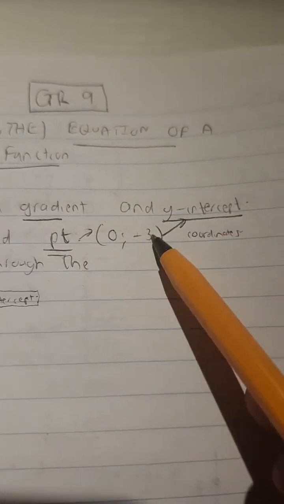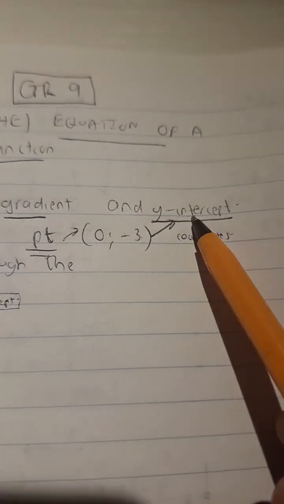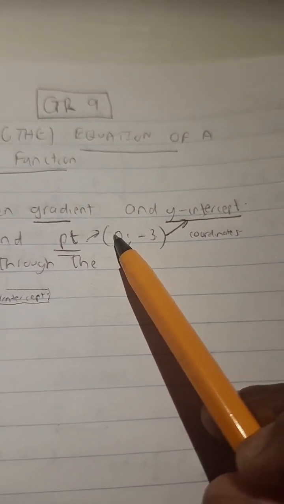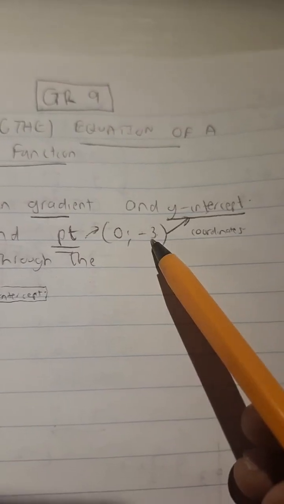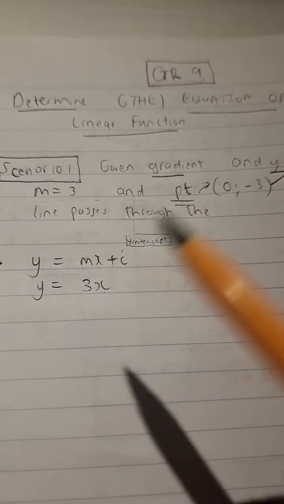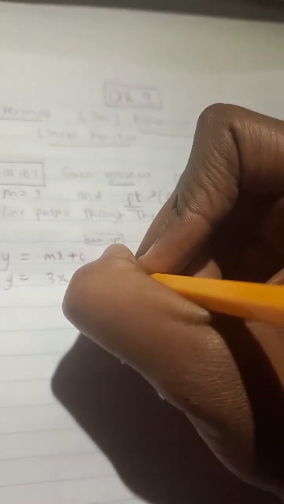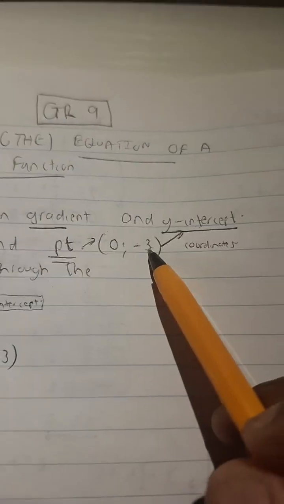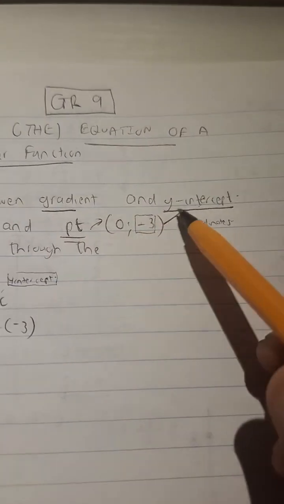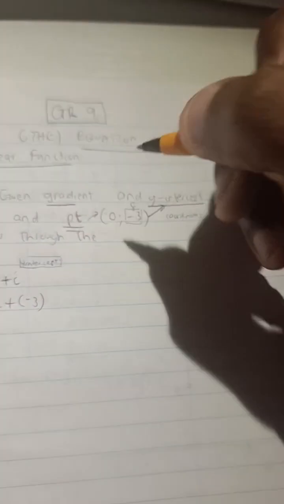It's because at the y-intercept, that's where x is 0, and obviously the output value is negative 3. So therefore we can substitute in the place of c the y value of the coordinates of the y-intercept. This would be the value of c directly.